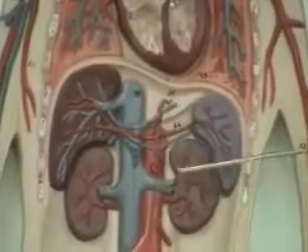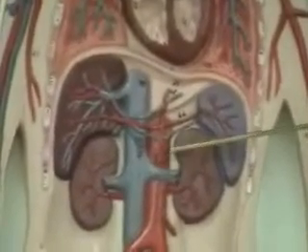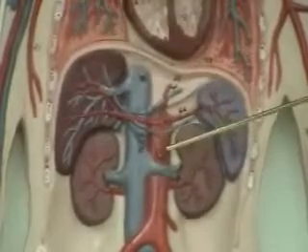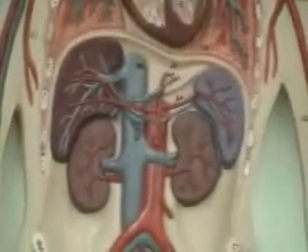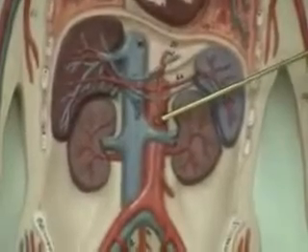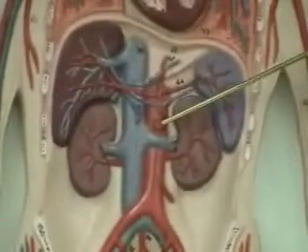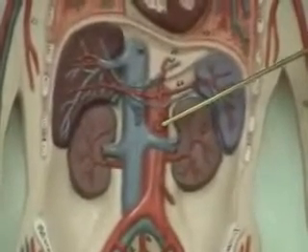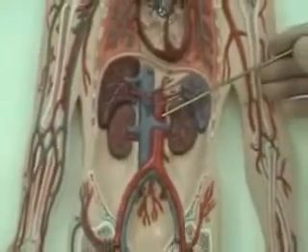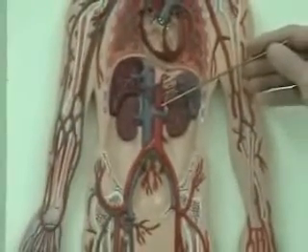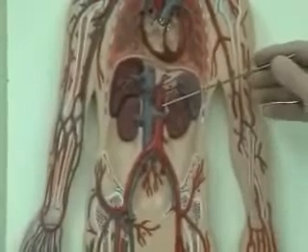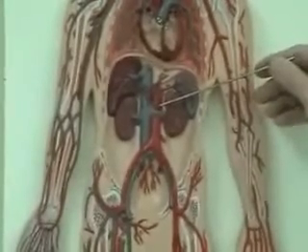At the L1 vertebral level, we see a large vessel coming out of the abdominal aorta to supply viscera in the abdomen. This is called the superior mesenteric artery. The superior mesenteric artery is going to have branches that go to part of the stomach, the duodenum, the jejunum, the ileum, the ascending colon, and part of the transverse colon. So much of our abdominal viscera. That is at the L1 vertebral level.